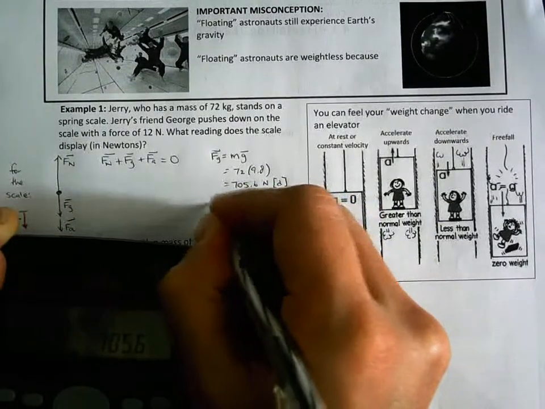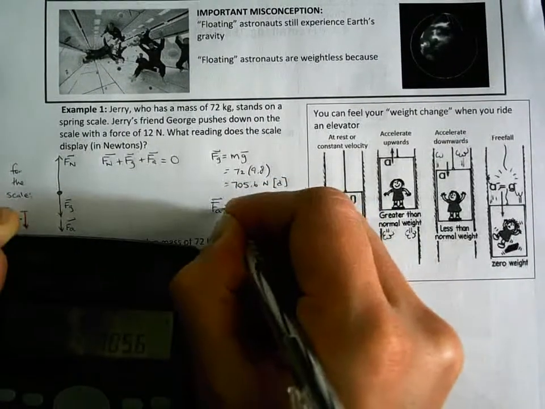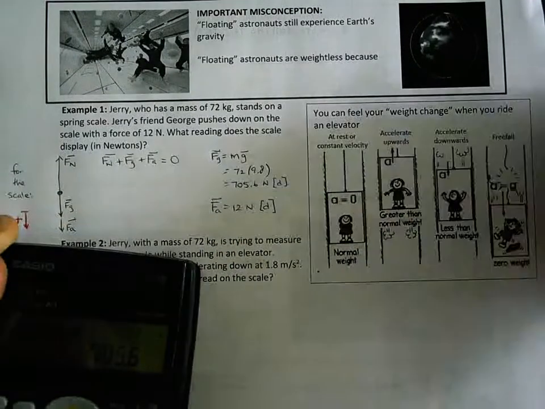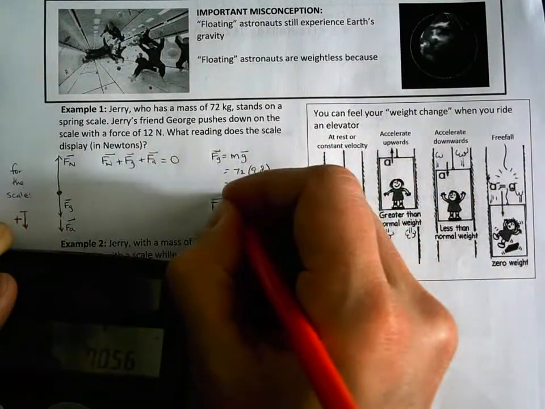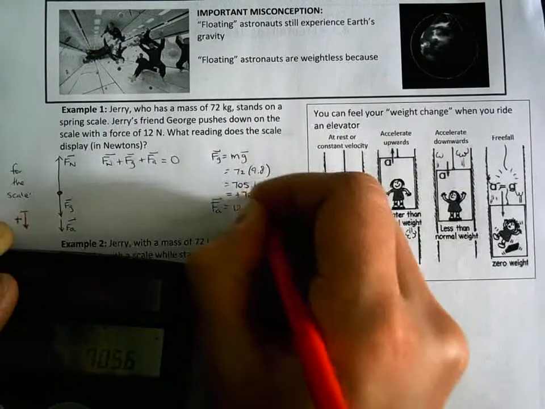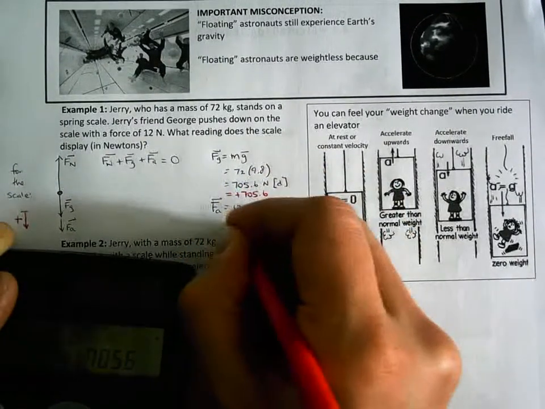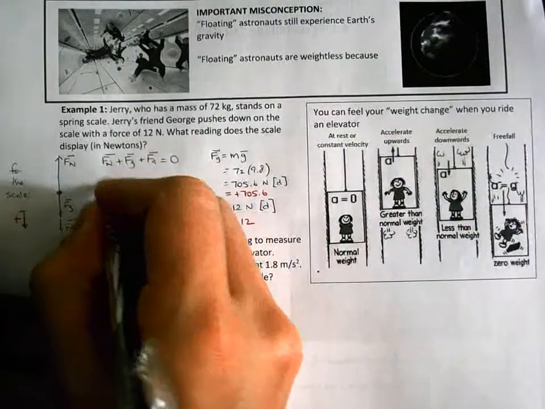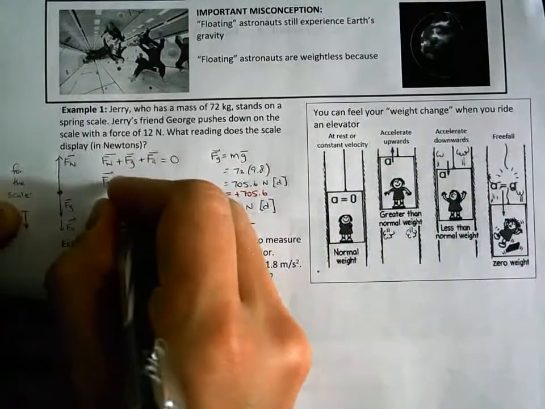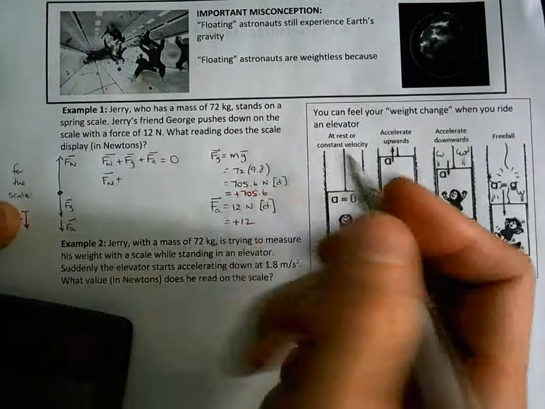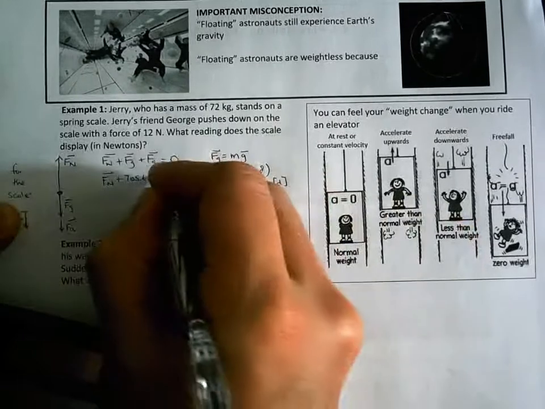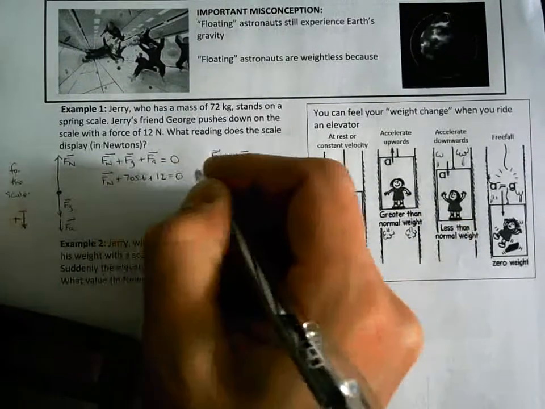And then we also have the force applied, which is 12 newtons down. We should note that these are going to be positive when I put them into that formula because we've defined down as positive. So now I end up with Fn plus 705.6 plus 12 equals 0.